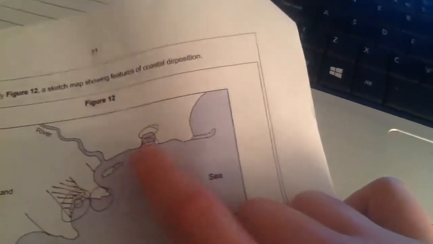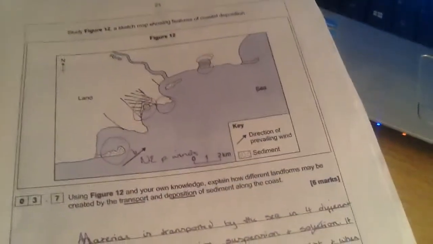And finally, when a spit reaches land at the other side, due to continued deposition, it becomes a bar. So that's what we've got over here. When a spit carries on going, reaches land at the other side, it forms a bar. And behind a bar, we often get water trapped behind it, and that's called a lagoon. So this person here has fully explained how lots of these different landforms are formed. They use the figure really well, and therefore, they'd probably get 5 or 6 in this question.